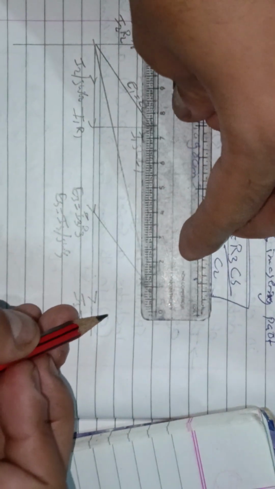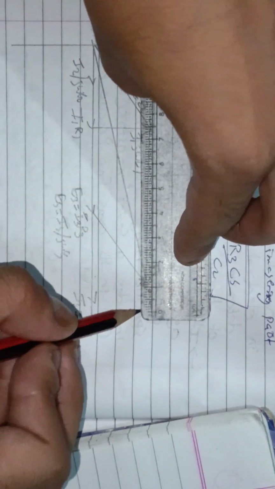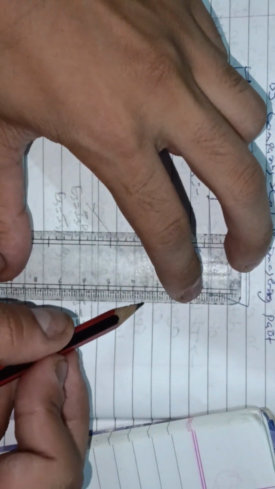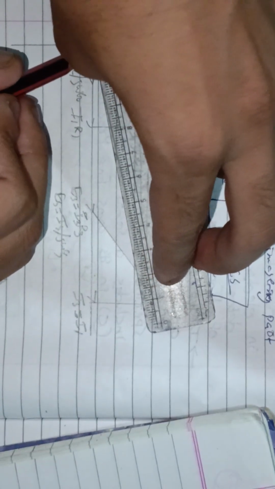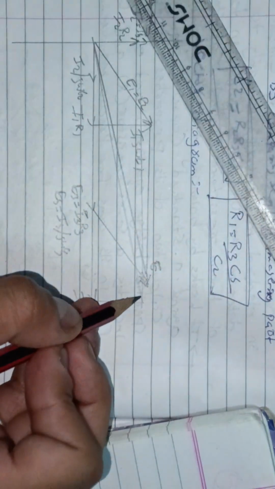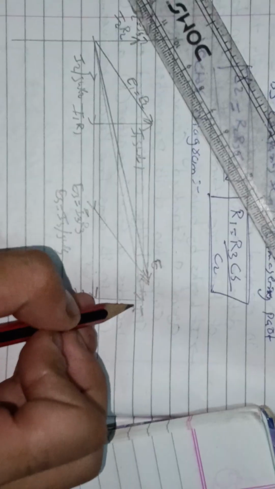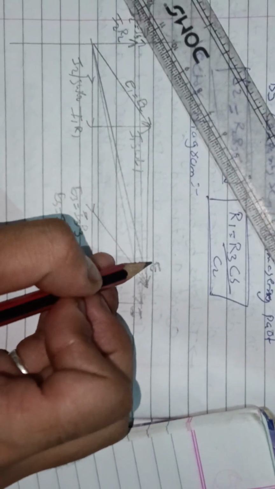So again, by the law of parallelogram, we will find the value of the resultant current I. This current I is leading because of the capacitance in the circuit.